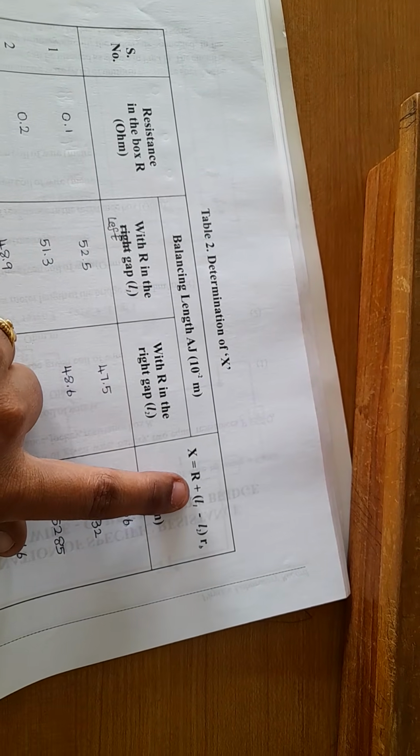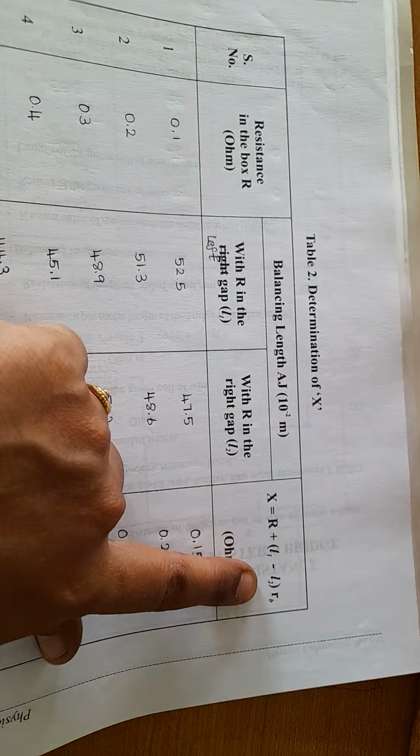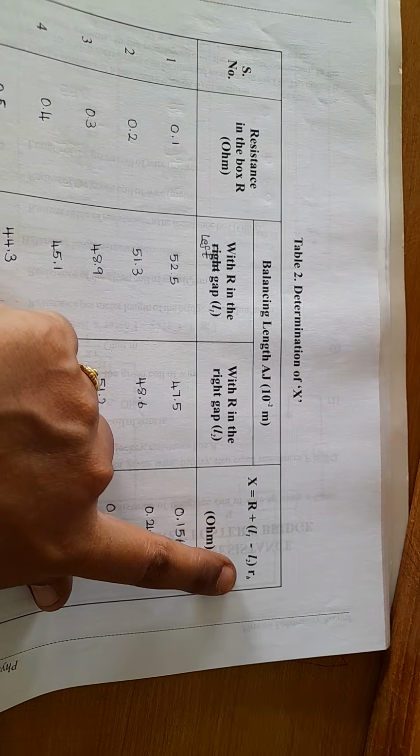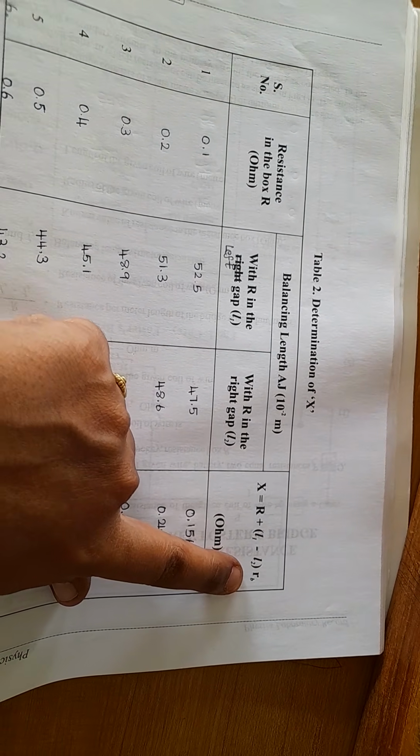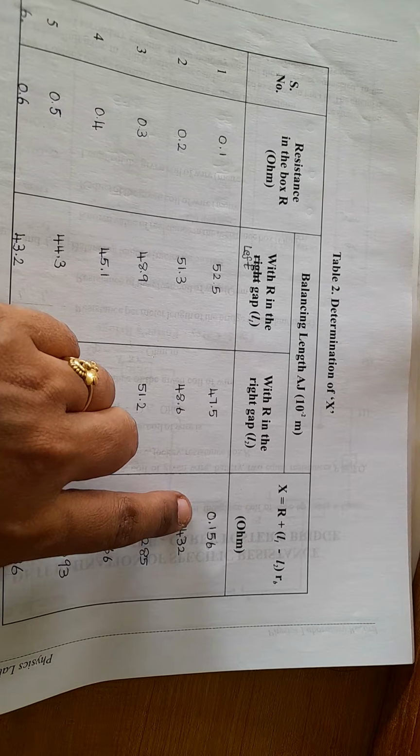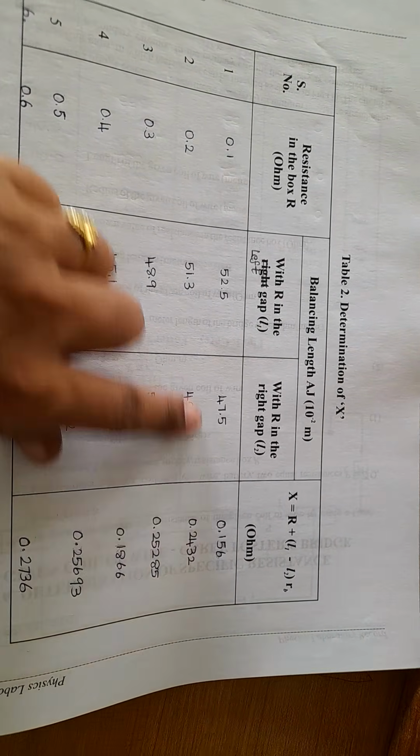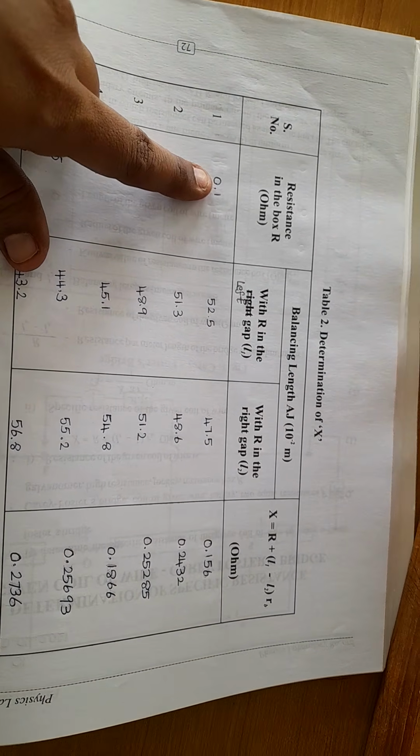So the formula is X equals R plus (L1 minus L2) into RB. The RB is taken from table 1. For measuring X with the resistance of 0.1, you have to take the RB value from this one. The individual RB value should be taken for the calculation of X.